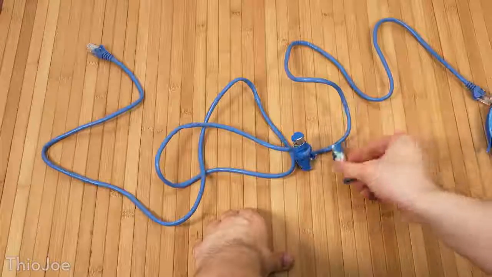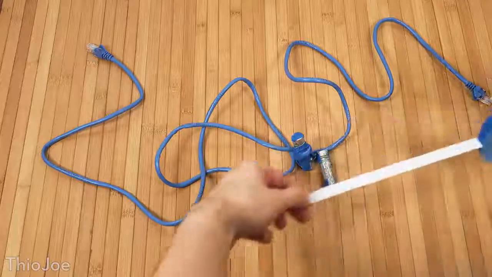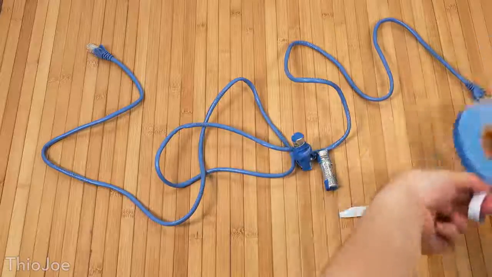Now for the second battery, we're going to do the same thing, except a little bit different. So get another long piece of tape ready.